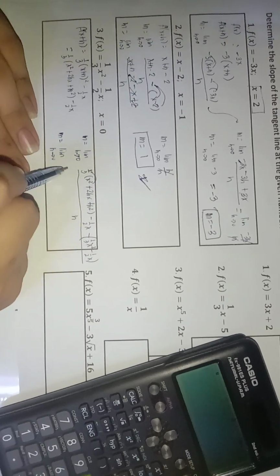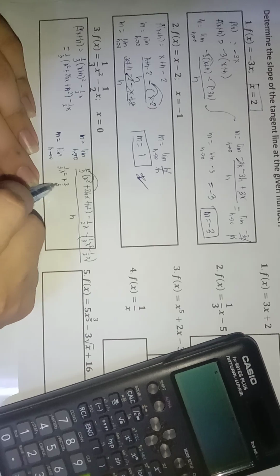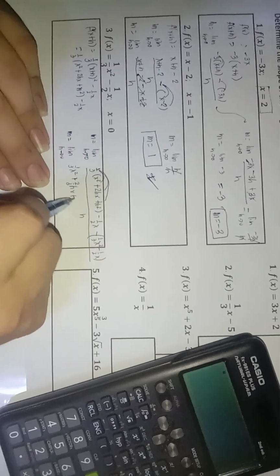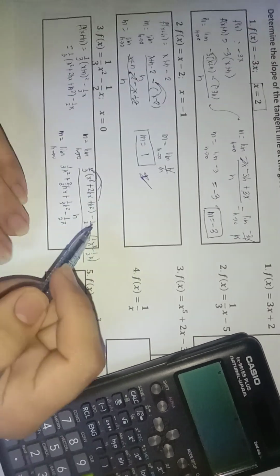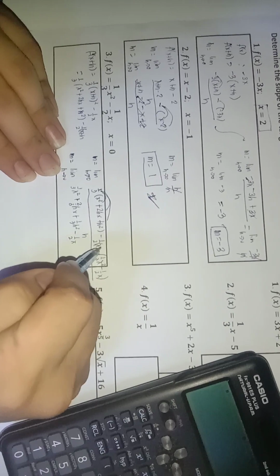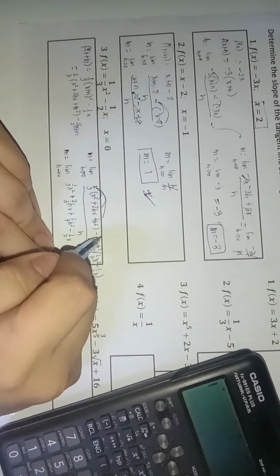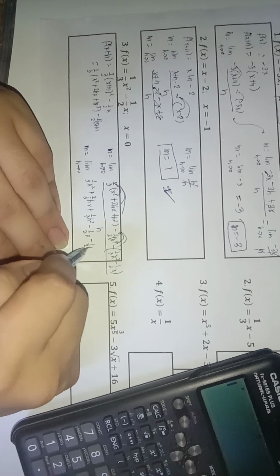So ito, distribute, we get 1/3 x squared. Distribute, we get 2/3 hx. Distribute, we get 1/3 h squared minus 1/2 x. Okay? Ito pa din pala, maging x plus h din to. So this will become x plus h. So distribute then distribute, we have negative 1/2 h.